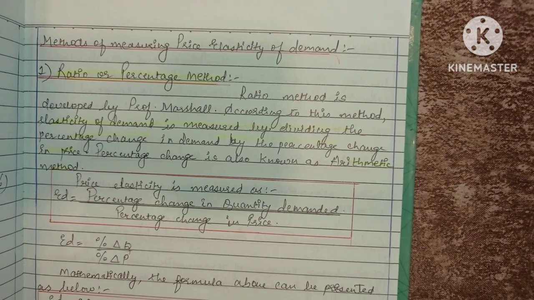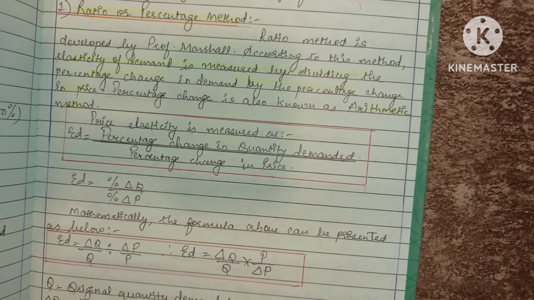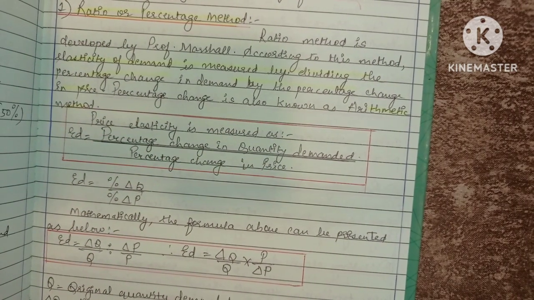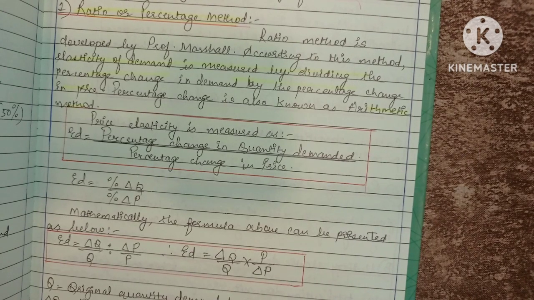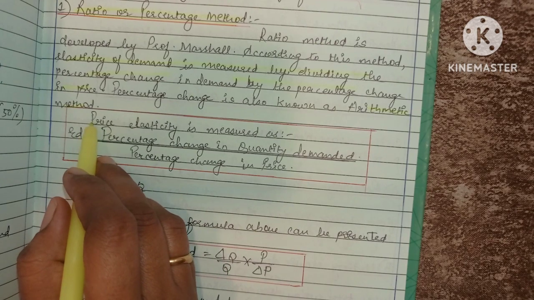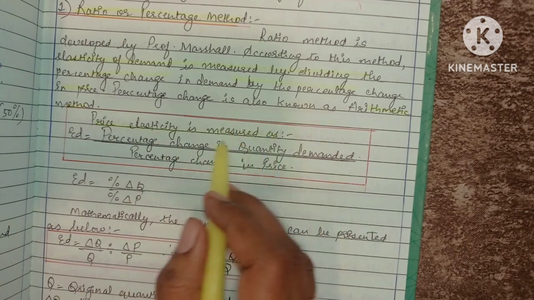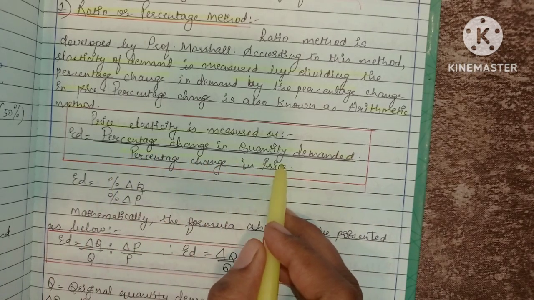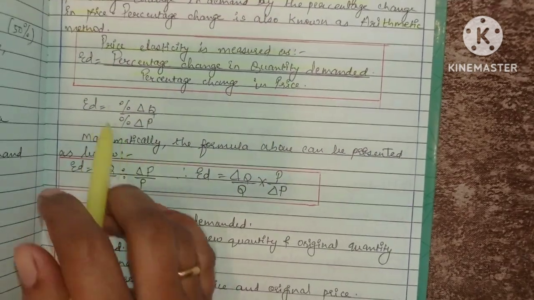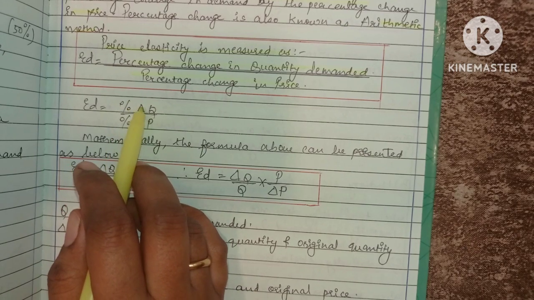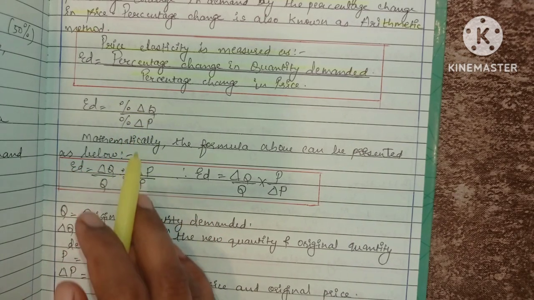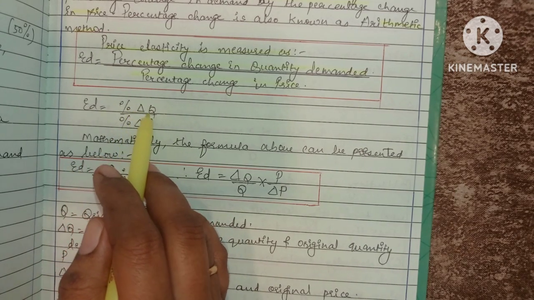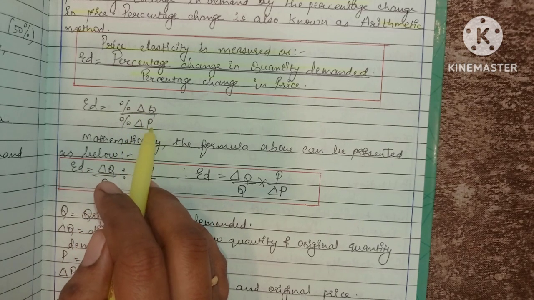So just remember, if the question asks what is the arithmetic method, you have to write the answer as the ratio of the percentage method. The formula for price elasticity is measured as percentage change in quantity demanded divided by percentage change in price. And how is it denoted? ED is equal to percentage, then the sign for change is the triangle, then Q, then percentage change in price.